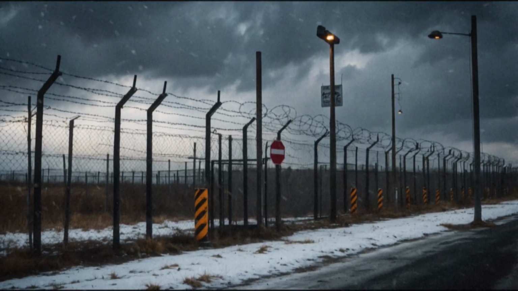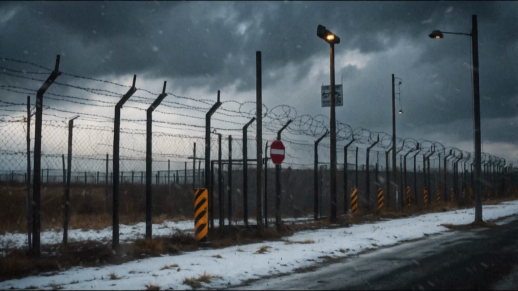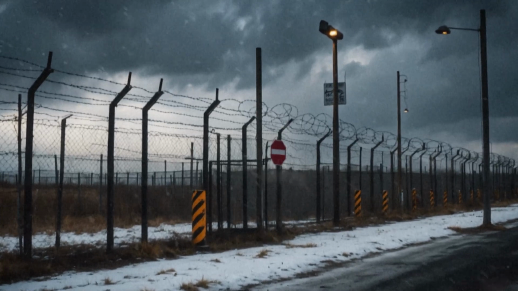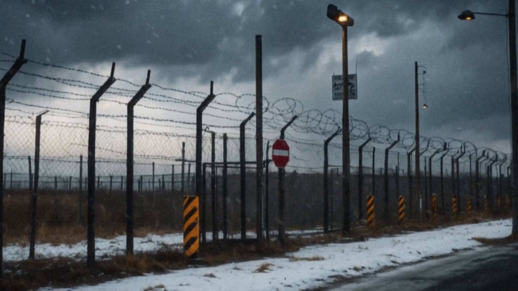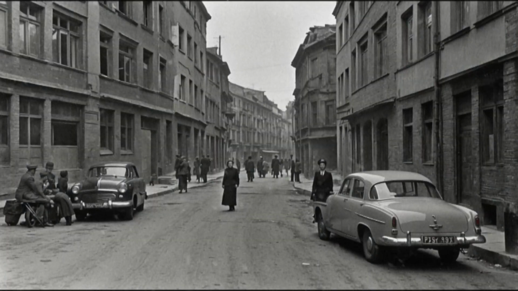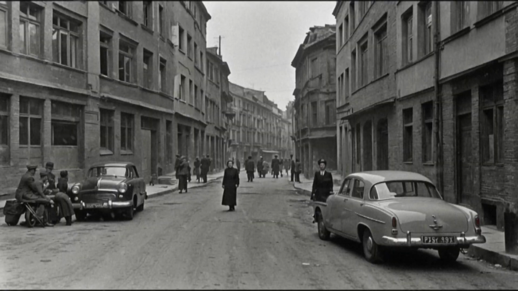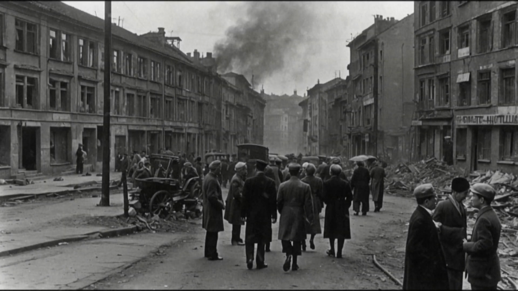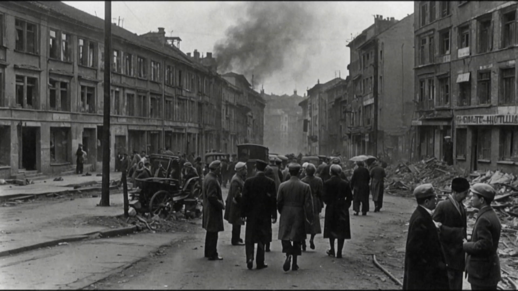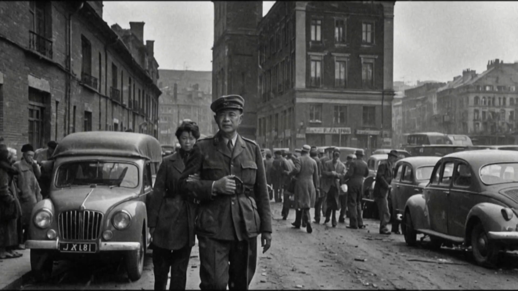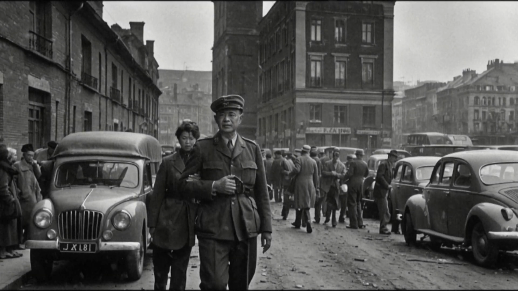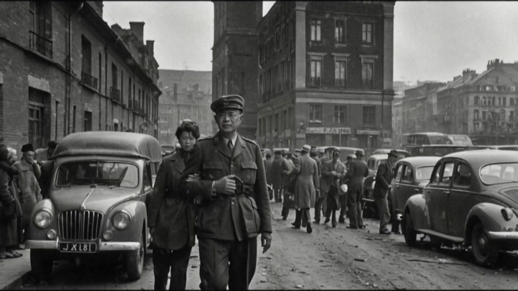This metaphorical curtain symbolized the stark division between the democratic nations of the West and the communist regimes of the East. Welcome back to our journey through the Cold War. Today, we'll explore the impact of the Truman Doctrine and the Marshall Plan on US-Soviet relations, the significance of Cominform, Comecon, and NATO, and the dramatic events of the Berlin crisis.